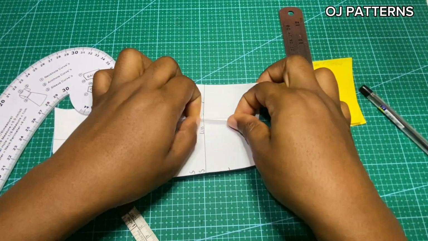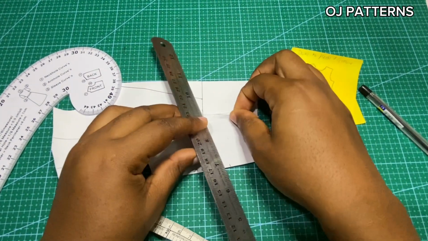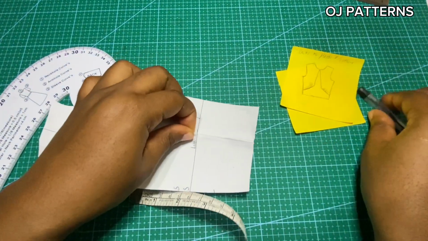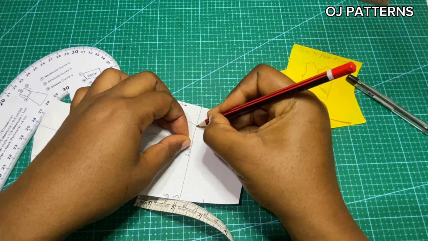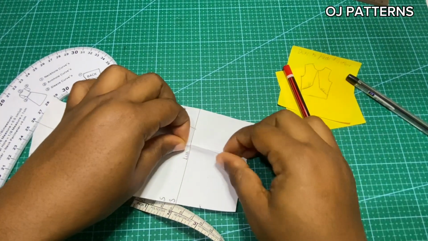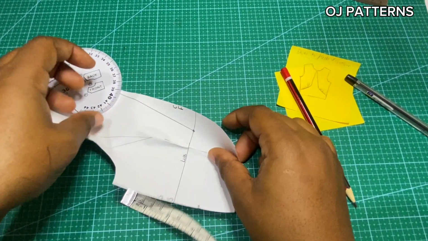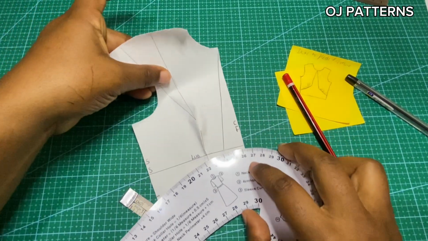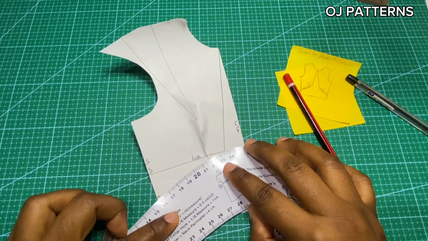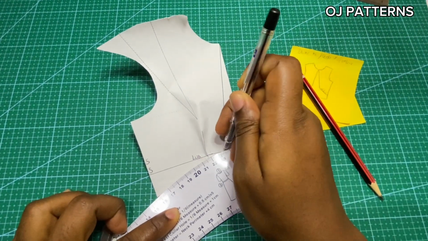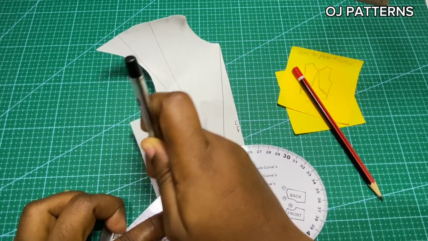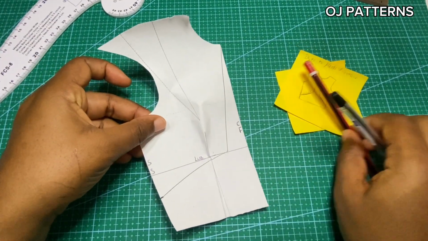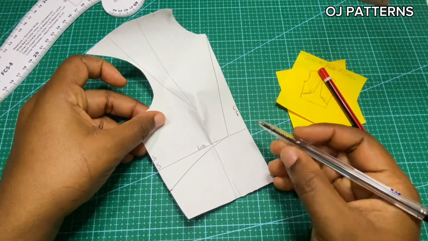If we use the ruler, you hold it down and use the ruler to connect both together. This is where I'm connecting here to the side that we squared out. I'll temporarily close this down and then use the curve to connect. So this is it. This is our style line.